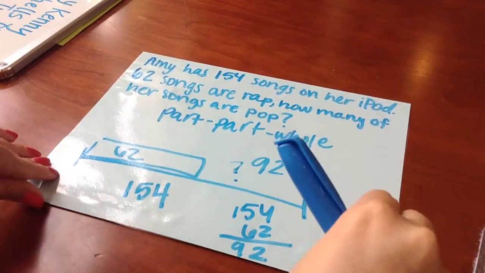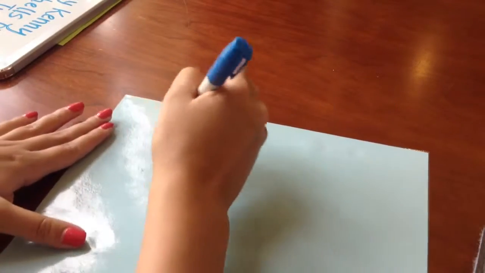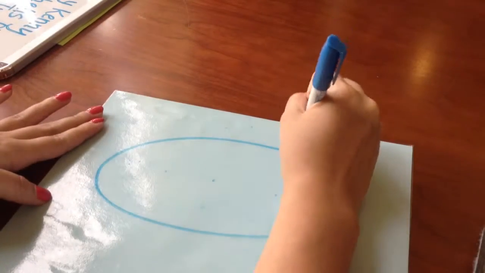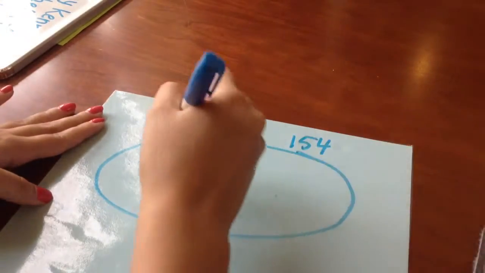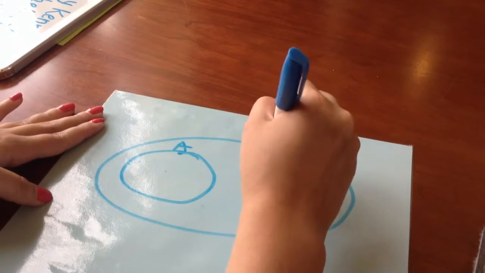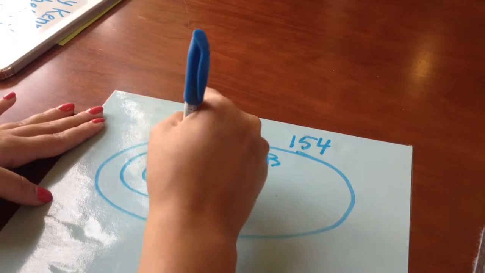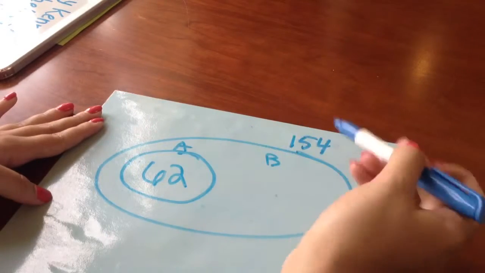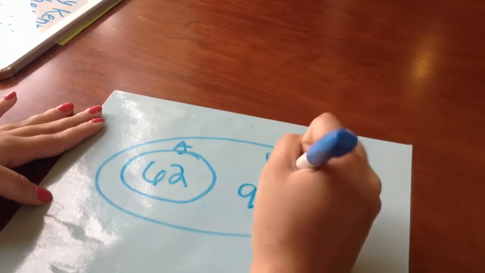And just so you can also get a better idea, we can do it using the part-whole set model. So you have 154 songs, part A, and this is part B. We have 62. So how many more? What do we add to 62 to get to 154? That would be 92.